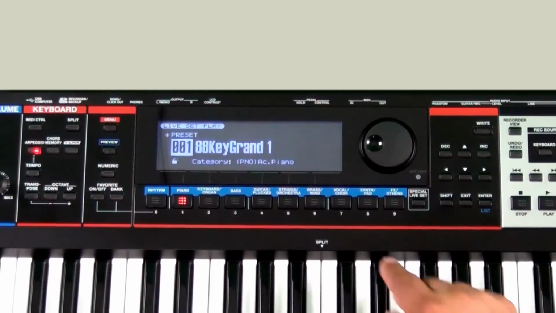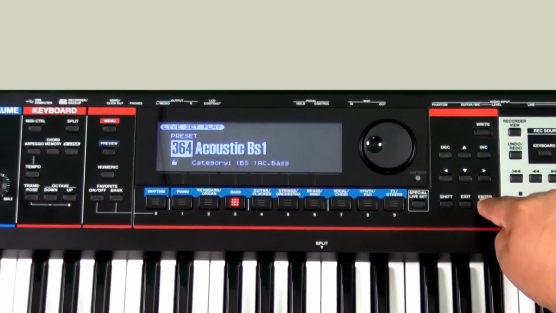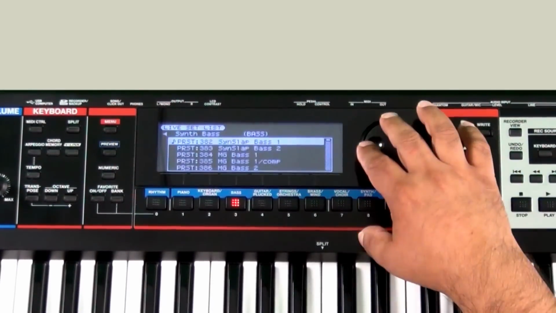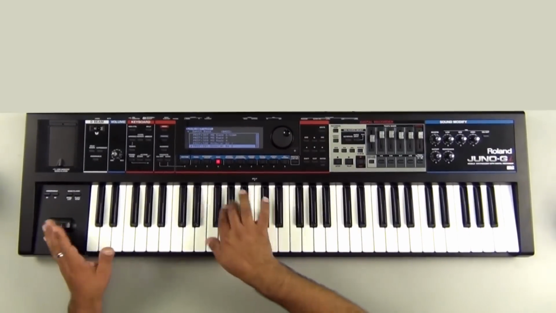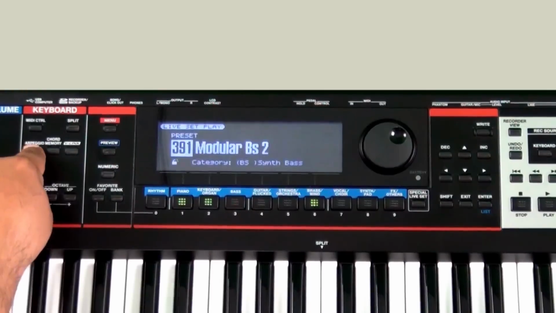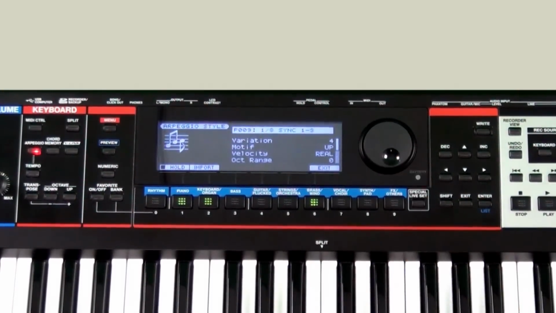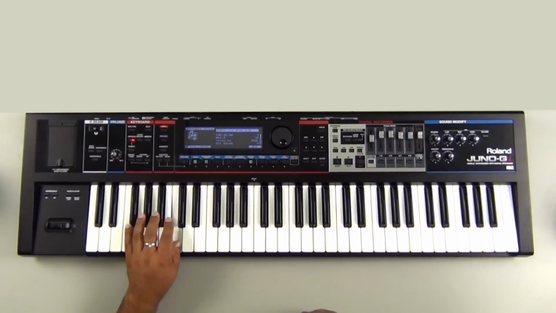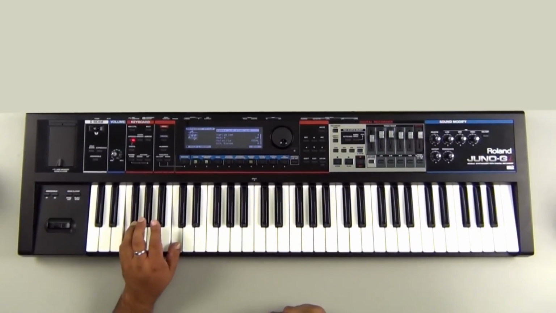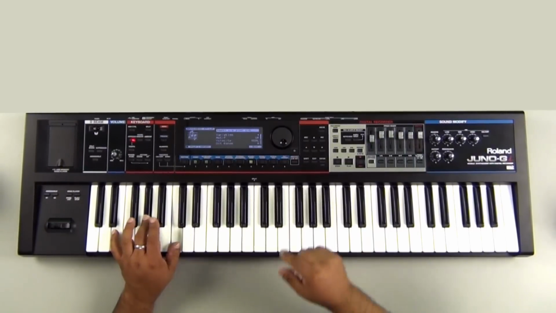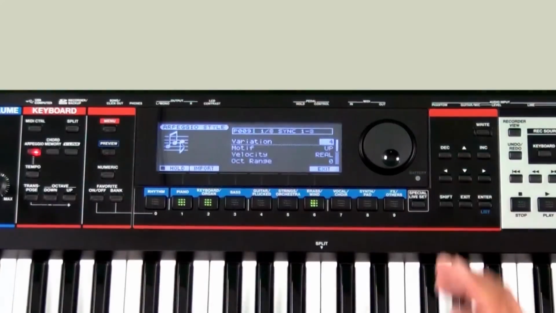Now let's exit out of here, and instead of using a piano sound, let's go ahead and use maybe a bass sound, and I might go into a subcategory here and choose a synth bass. Let's use that synth bass, turn that arpeggio on, and I'm going to change it to a sync kind of thing. So that was a little hipper just by changing the sound.